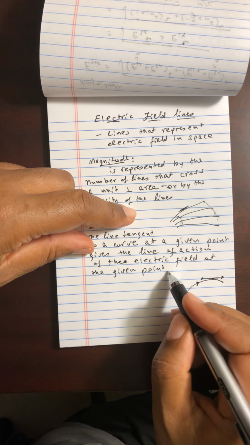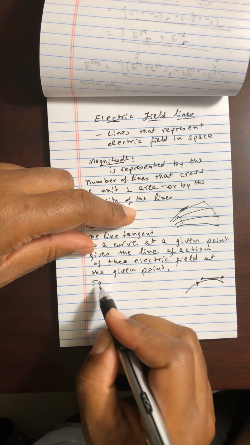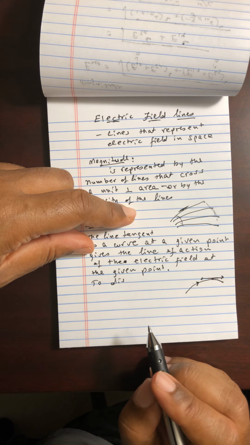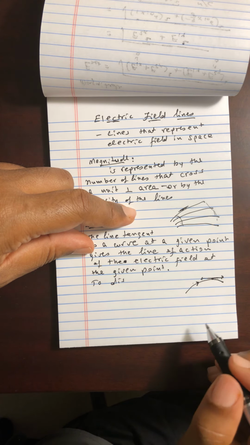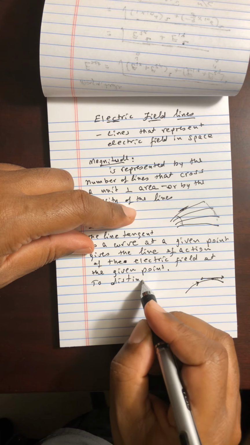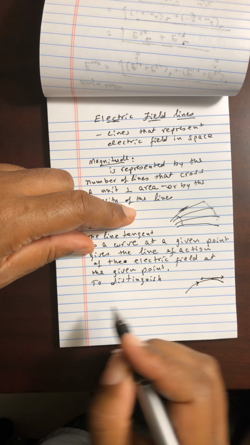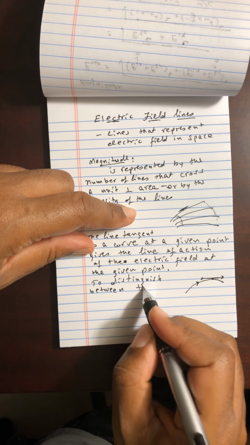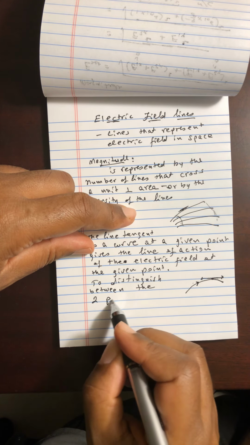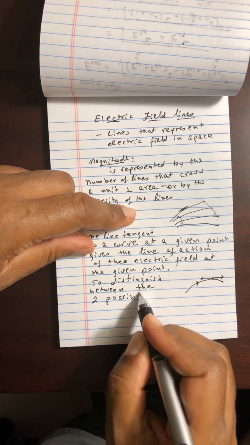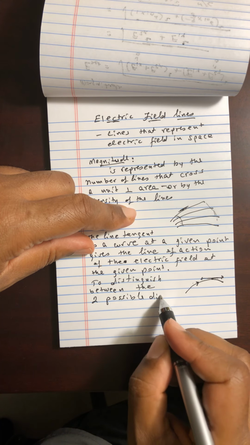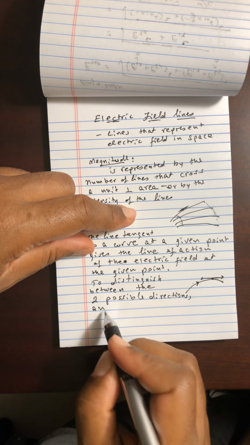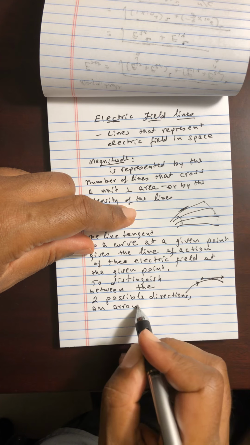To distinguish between the two possible directions of the line of action, an arrow is placed on the curves.